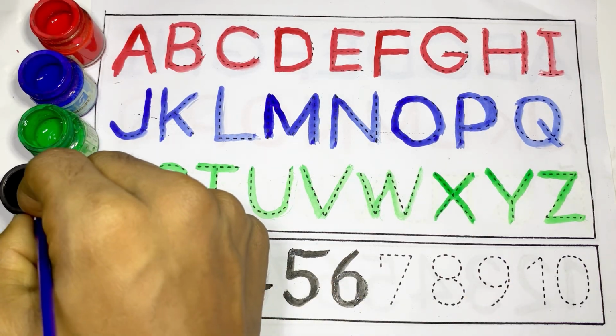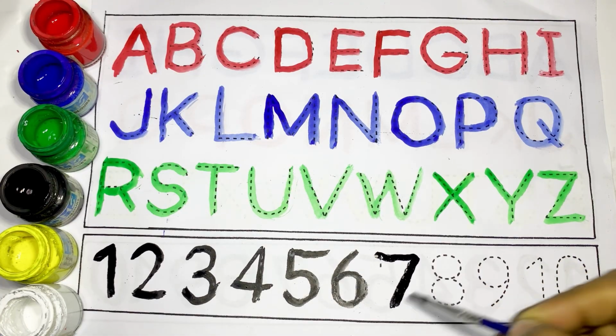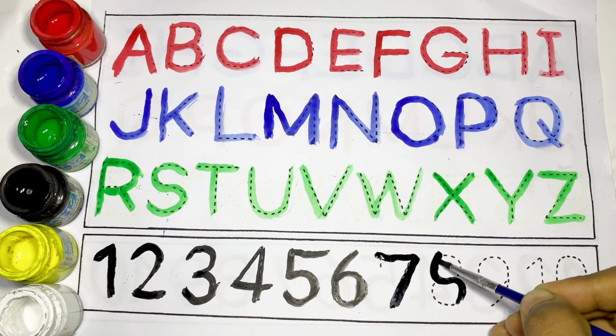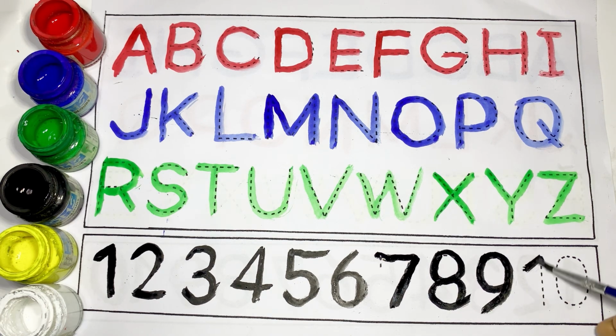Kids, again use black color and draw 7, 8, 9, 10. T E N, 10.